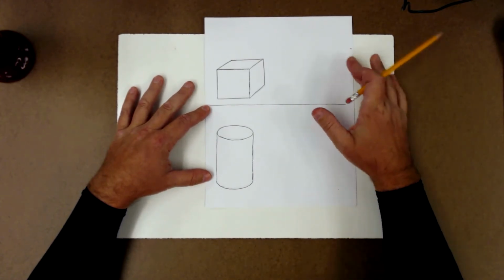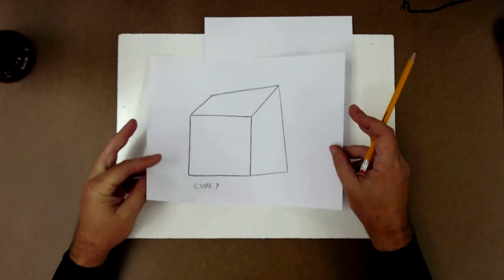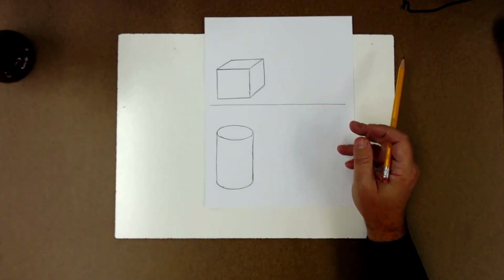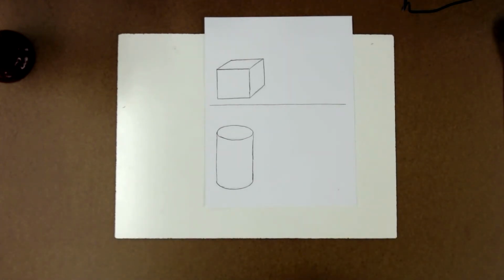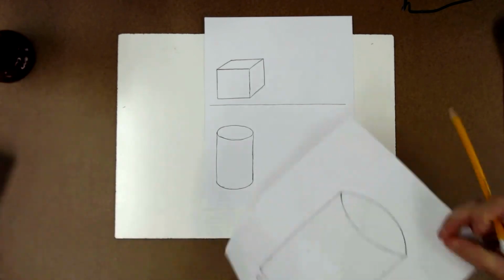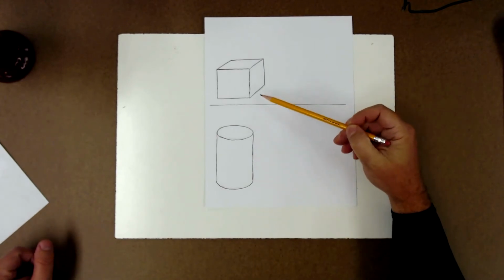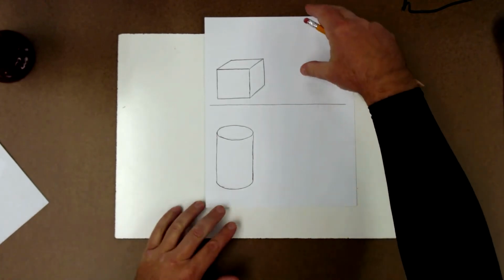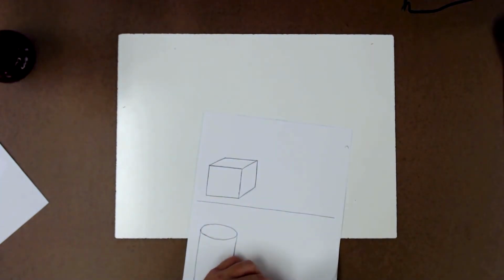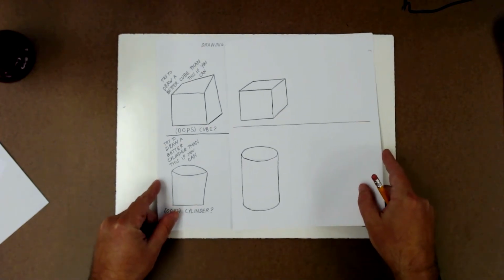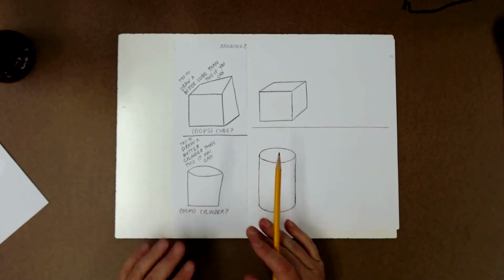Okay, so how did we do? Well, even though I warned you guys that a lot of your cubes might end up looking like this, and even though I warned you guys that a lot of your cylinders might end up looking like this, and even though we just drew those two together, a lot of your stuff is going to end up looking a lot like this. See? And it's not your fault. It's not your fault, right?